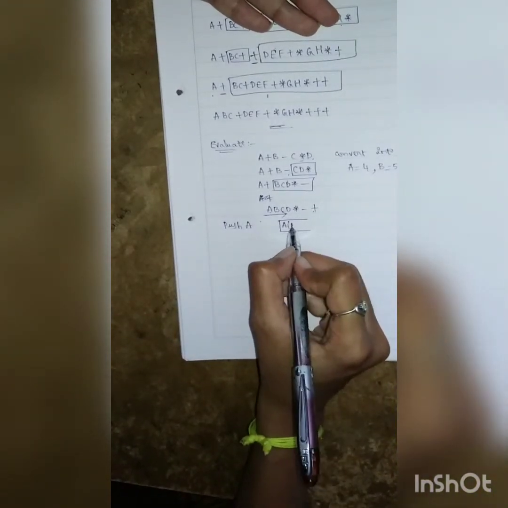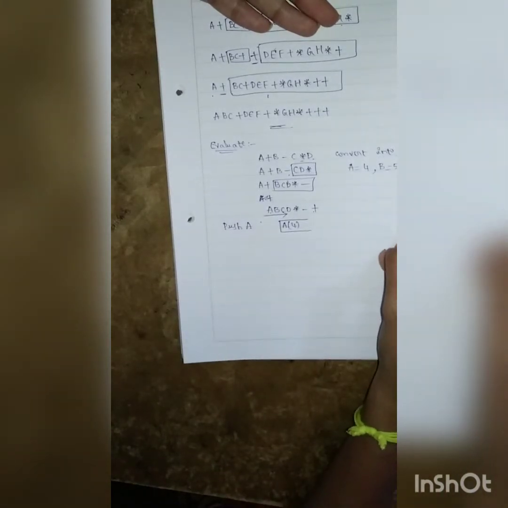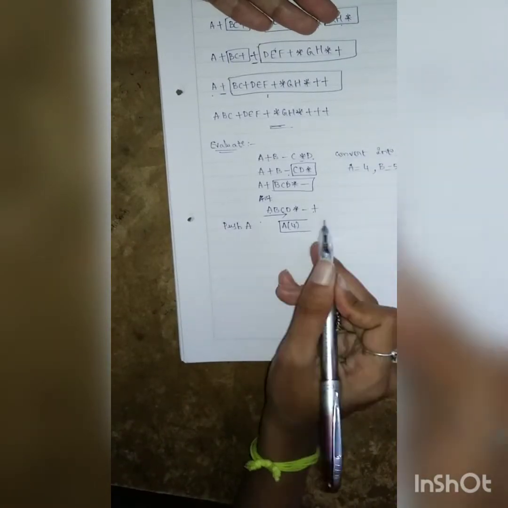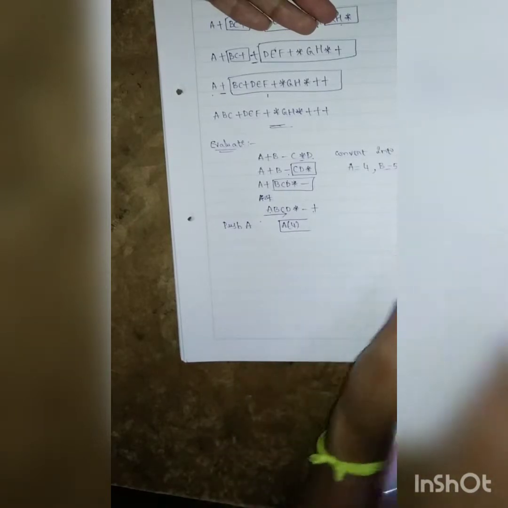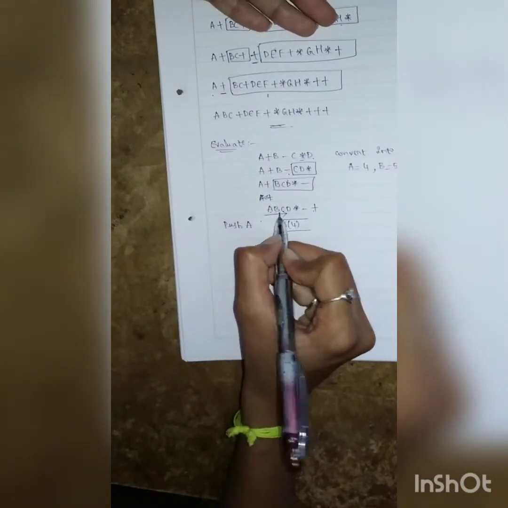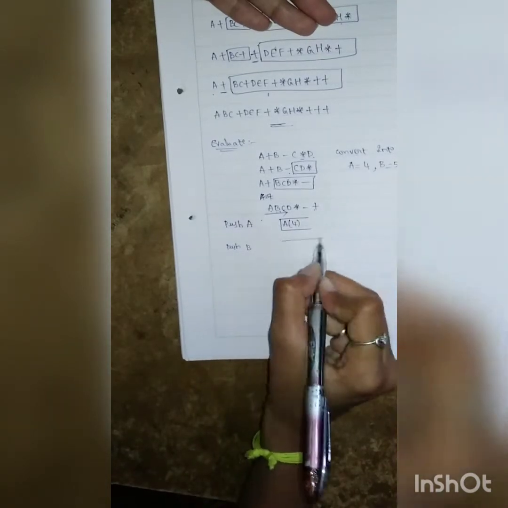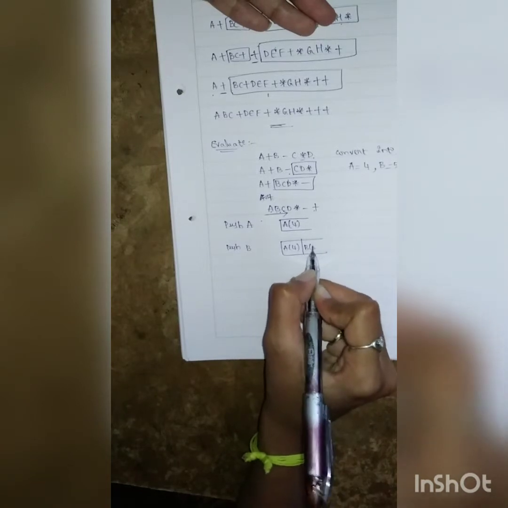So A of 4 we pushed. What is the output of it? Nothing, because there is no operator in between like plus or minus and no other operand, so there is no output for this. Next is B. We have to push B. So A of 4 and B of 5.